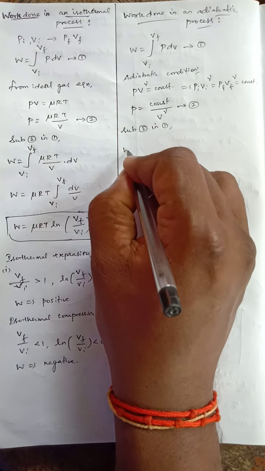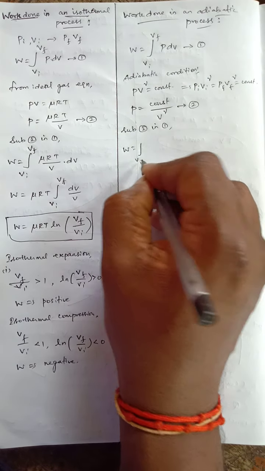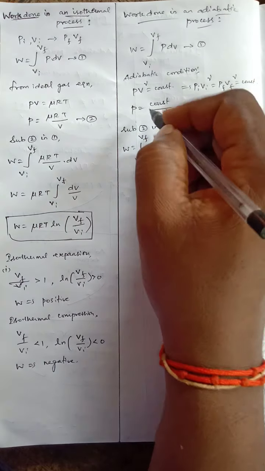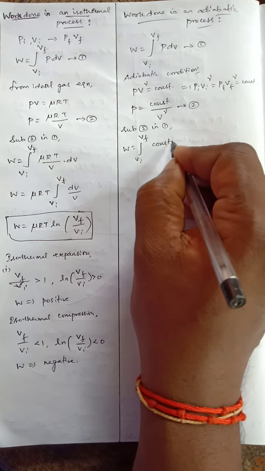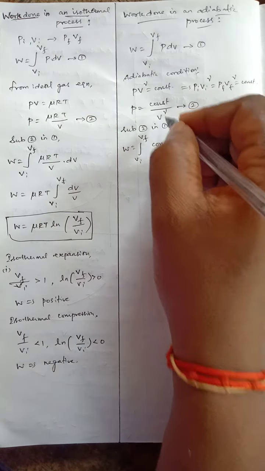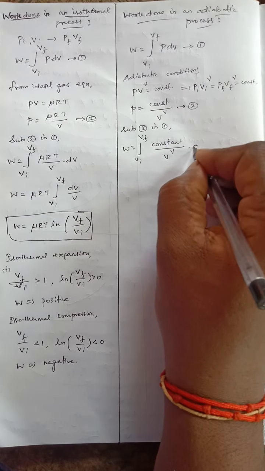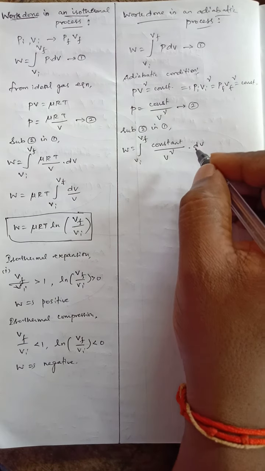So we have work done is equal to the integral from Vi to Vf, with P written as constant by V to the power gamma into dV. Bring the constant out of the integral. So W is equal to constant times the integral of the limits Vi and Vf of V to the power gamma, which in the numerator becomes minus, so V to the power minus gamma into dV.